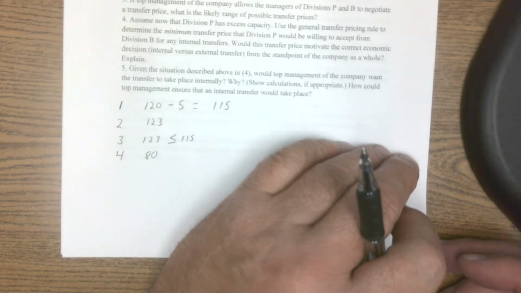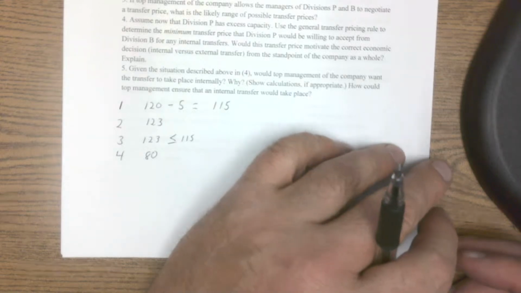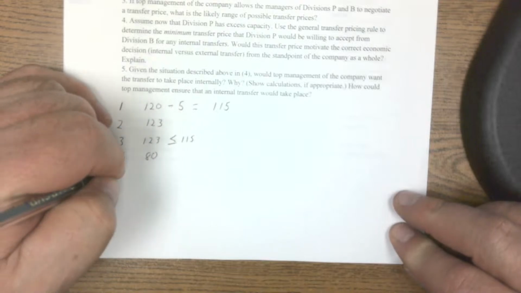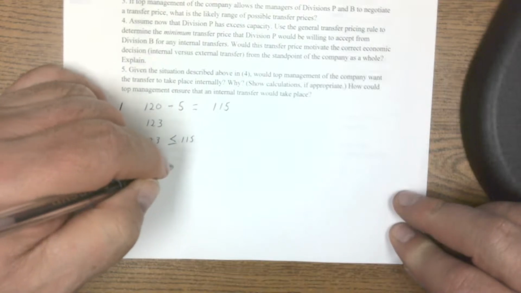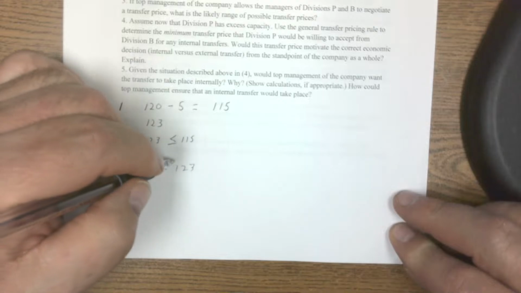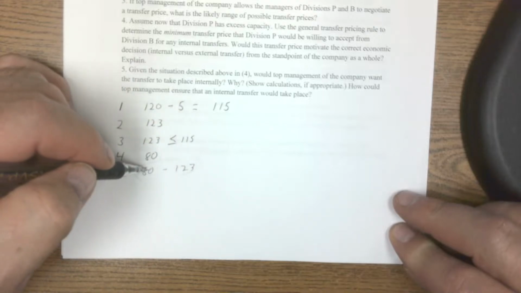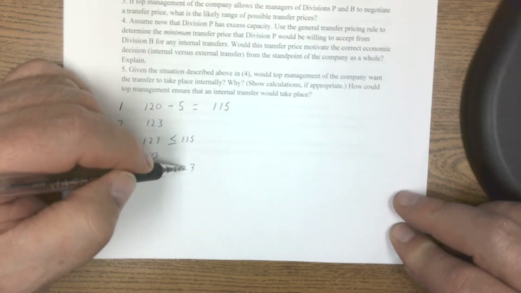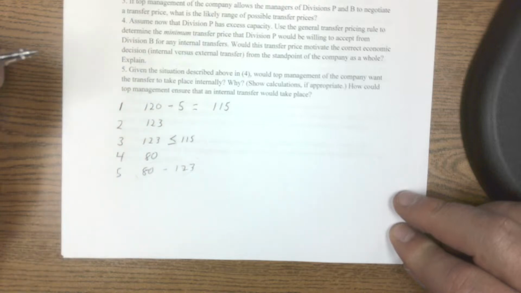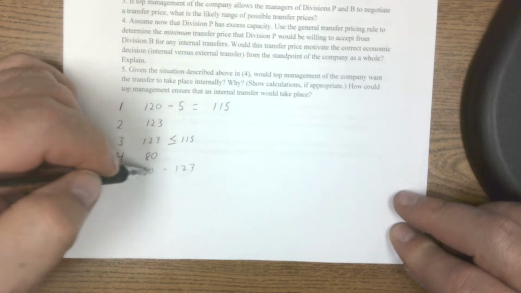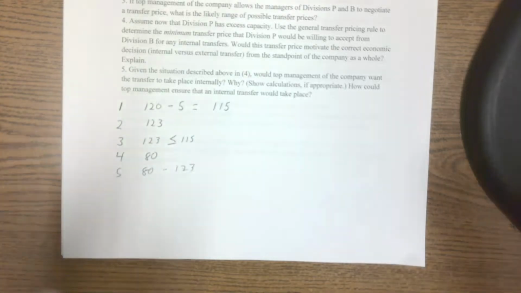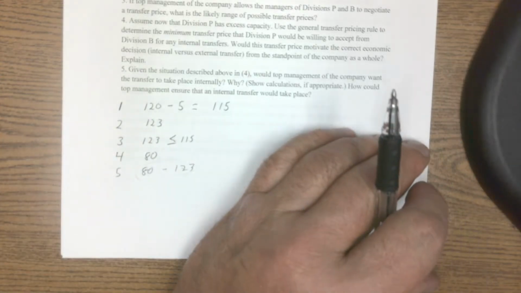So, and it doesn't really matter. So number 5, anywhere between 80 and 123, right? The company is better off. The closer you are to 80, the more the buying division makes. The closer you are to 123, the more the producing department makes. But as long as you're between these two, the company as a whole, when you look at both profits together, will be the same on that.